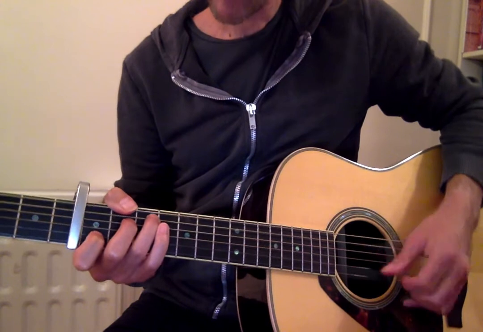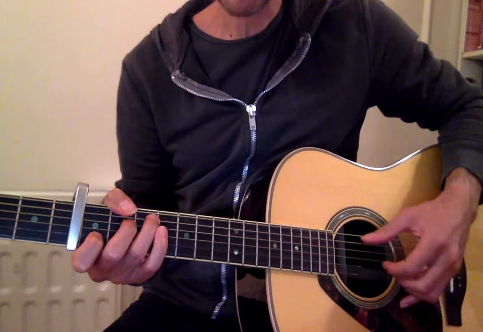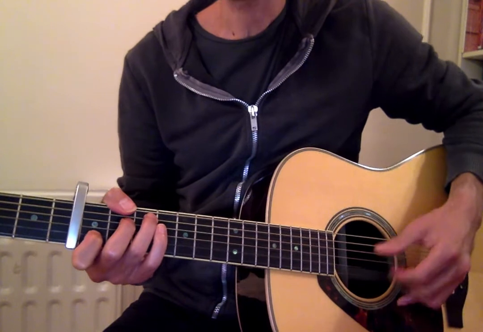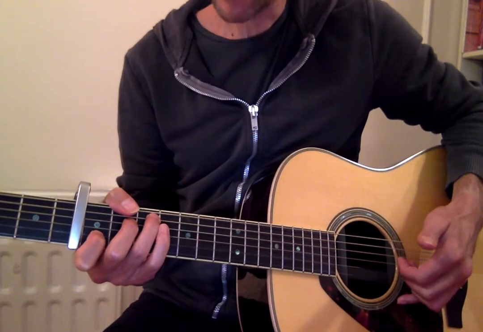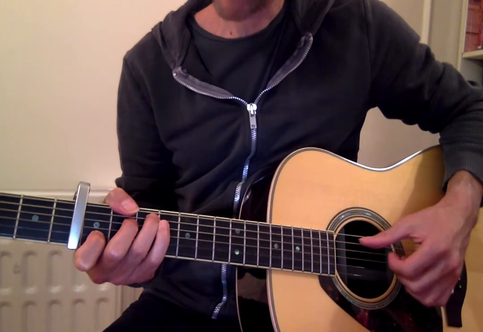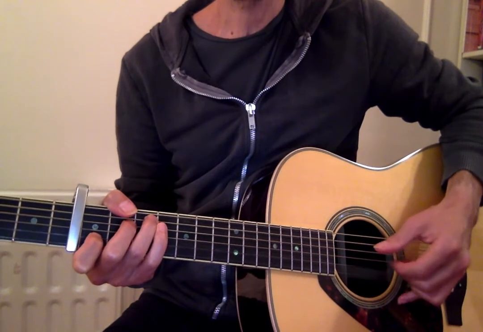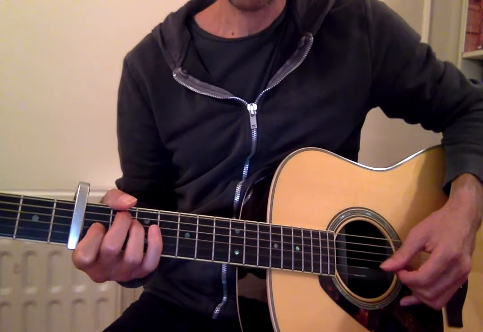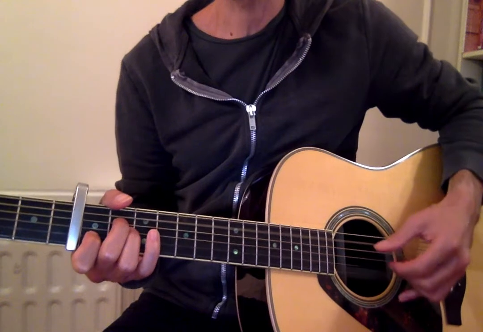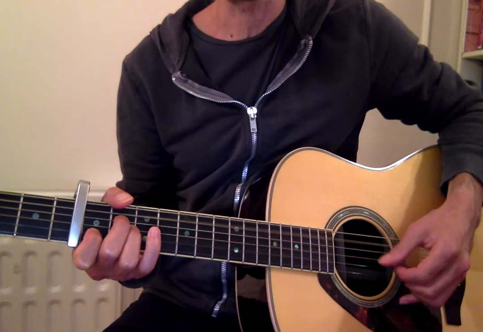So timing, 1 and 2 and, that's the first bit. So thumb is on the beat, 1 and 2 and, finger plucks an and. 1 and 2 and 3 and, finger plucks an and again. So the fingers are plucking the and of the 2 and the and of the 3, and then the thumb plucks finally beat 4. 1 and 2 and 3 and 4.